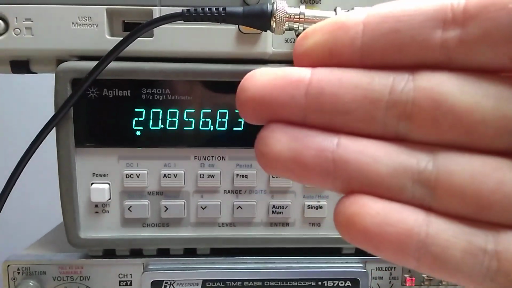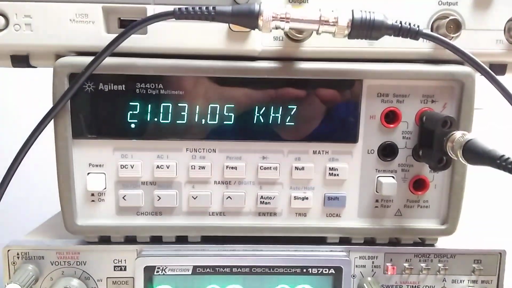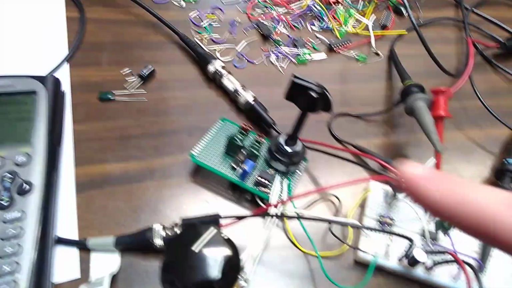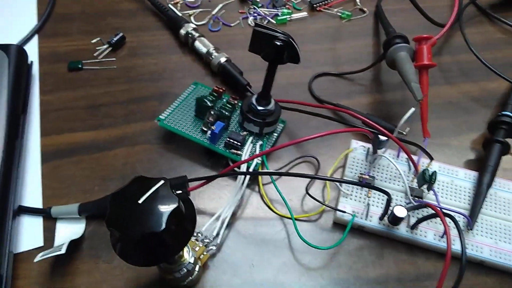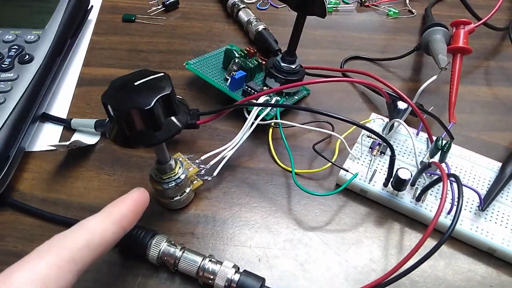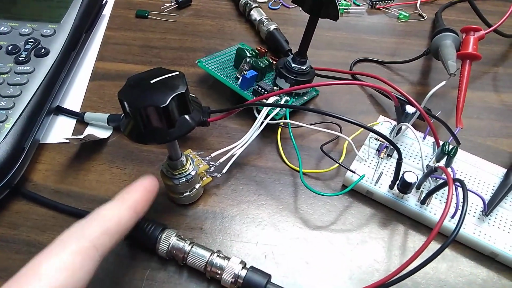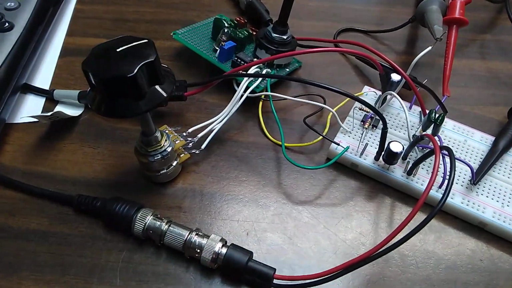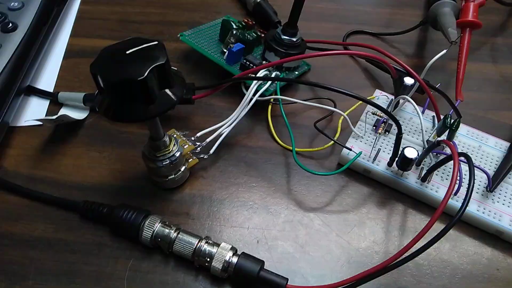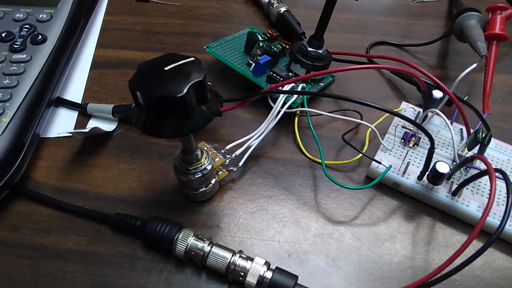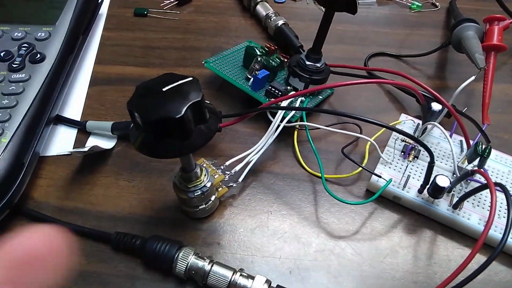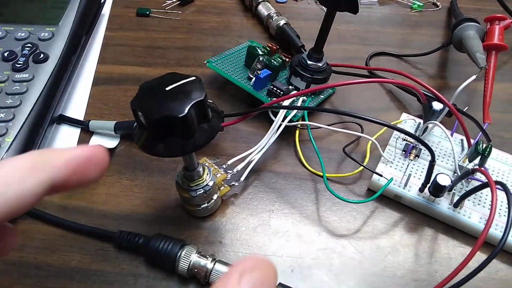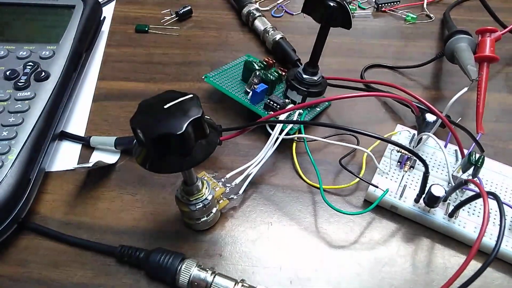So here it is. There's a lot of frequency shift mainly because of this. My Weinberg oscillator isn't very good, mainly because of this potentiometer. I don't know, I forget what exactly the material is, but I suspect it's carbon, or it's garbage. It has a really bad thermal coefficient, so if I touch it, the frequency is going to change a lot.